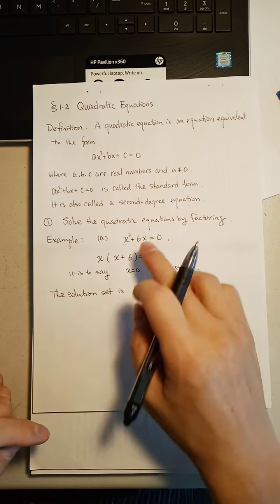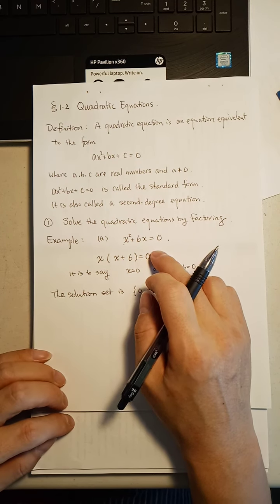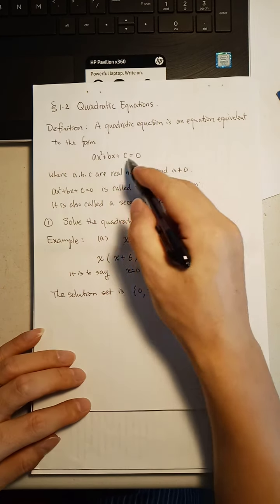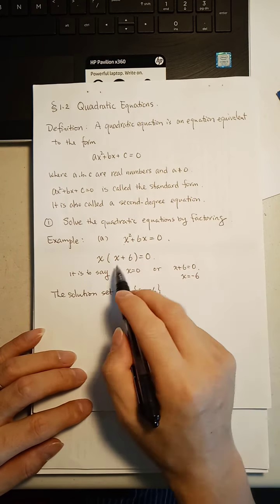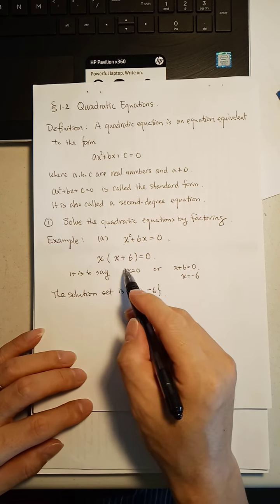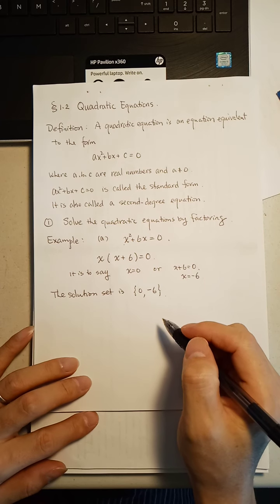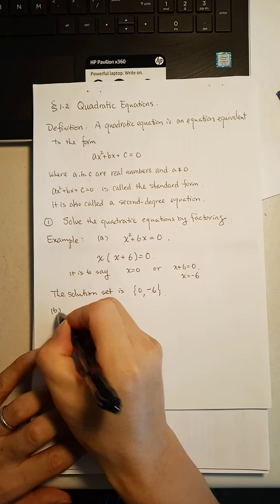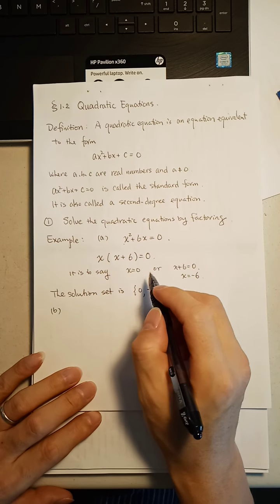So that's a factorization. This is a simple factorization because two terms contain the common factor. Whenever c is equal to 0, you can always do this factorization by factoring out x, and then you separate it into two parts. It's a simple factorization.